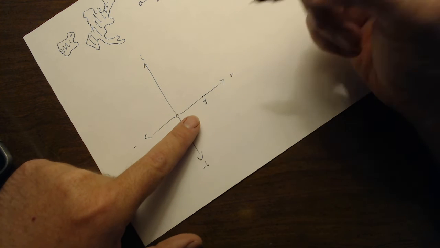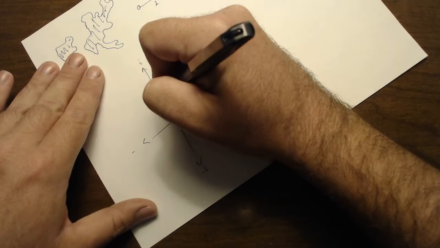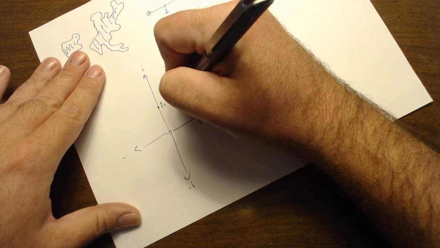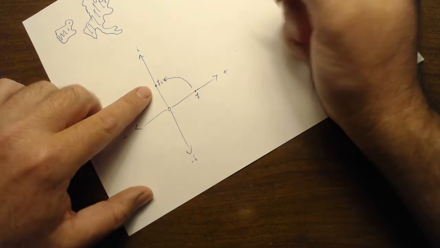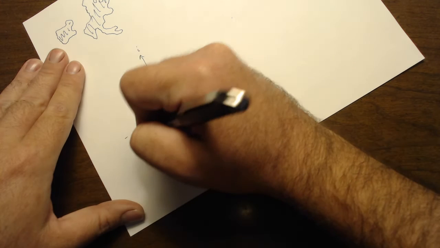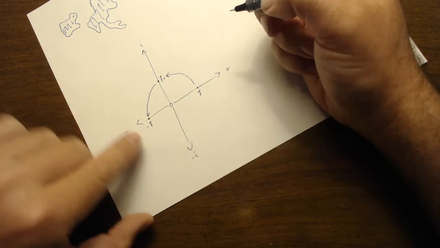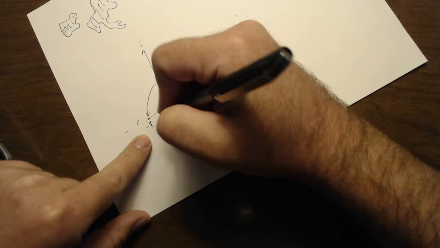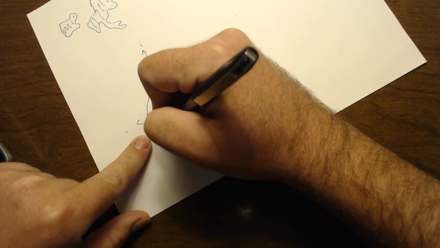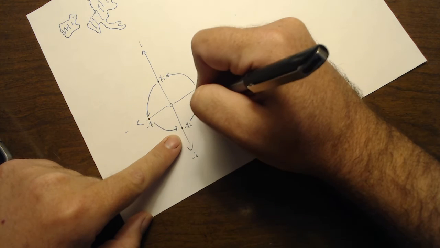Now, what happens if I multiply this by i? Well, then I get over here. What happens if I multiply it by i again? Well, I come over here. And what happens if I multiply by i again? Well, now I come over here, negative 7i. And what happens if I multiply by i again? I come over here.